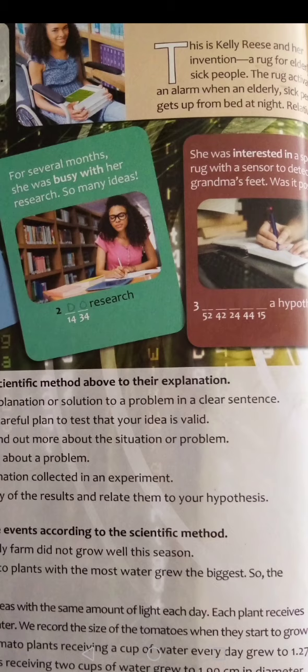We have in the references, as we can see, she was interested in a special rug with a sensor to detect her grandma's feet. Was it possible? In this moment of the research, we write yes, as the picture says.